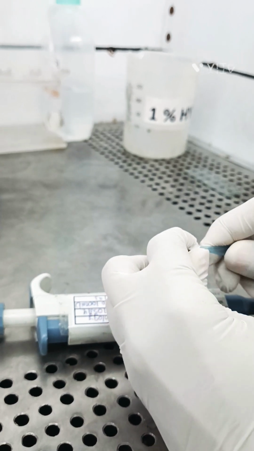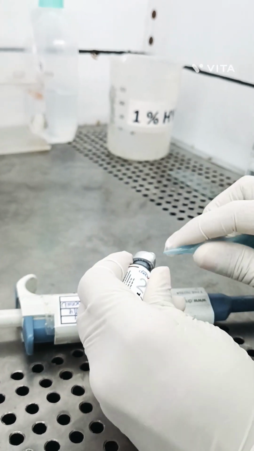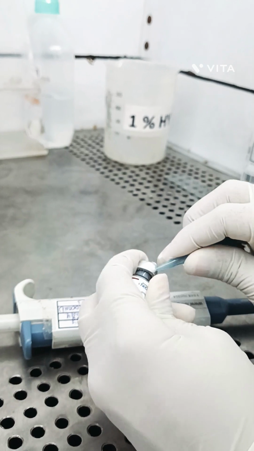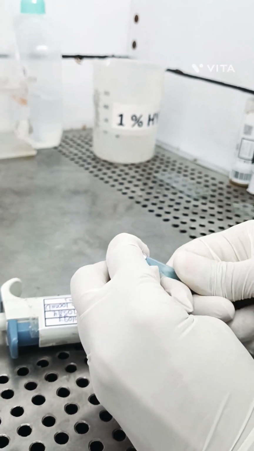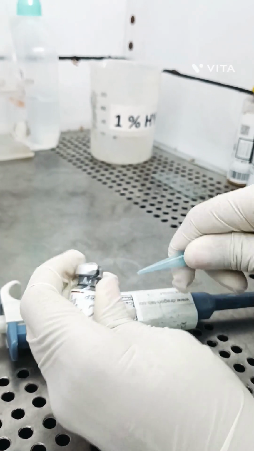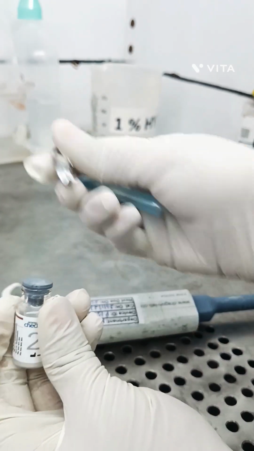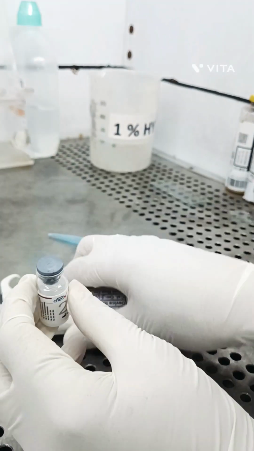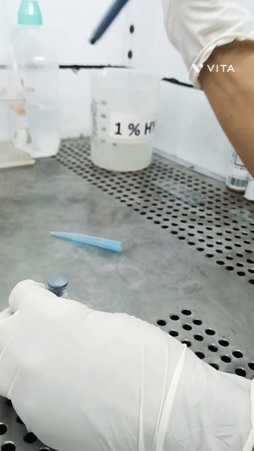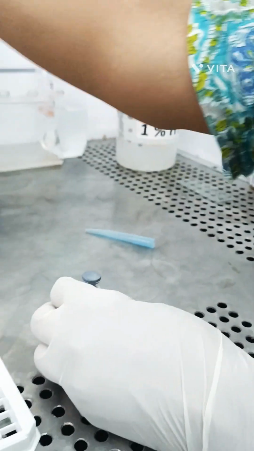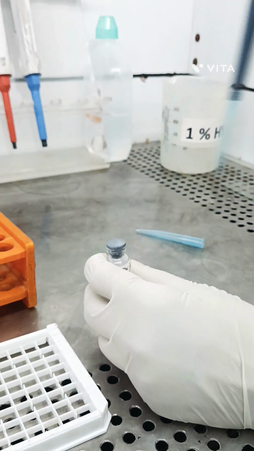Once the standard is completely dissolved, gently mix until it is homogeneous. Safely break this ampule and then reconstitute with distilled water or deionized water.